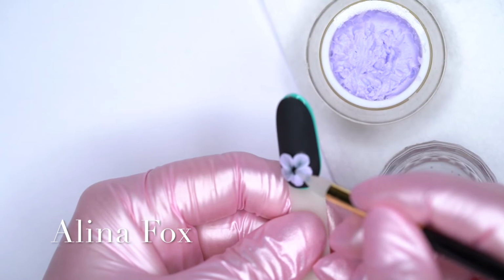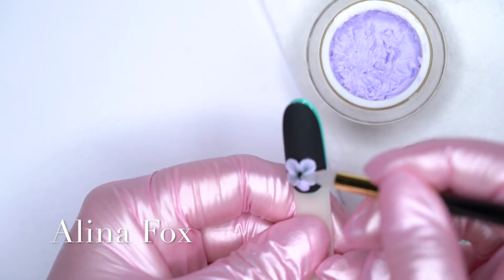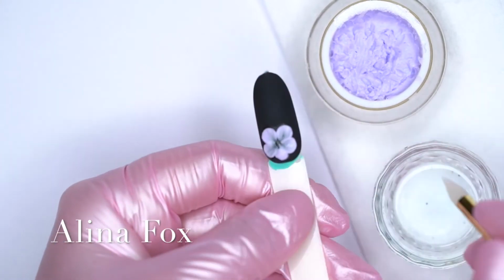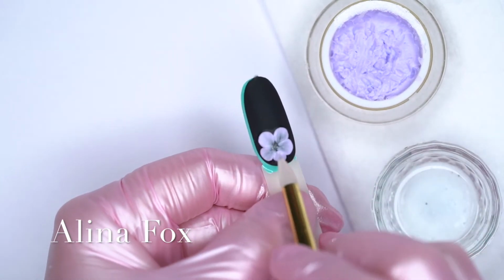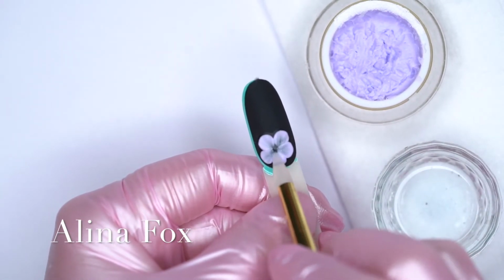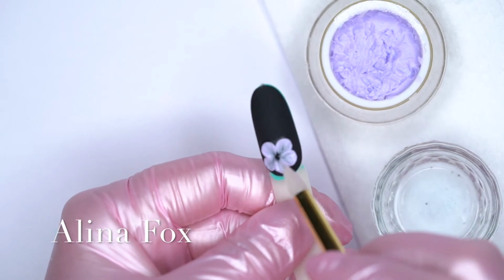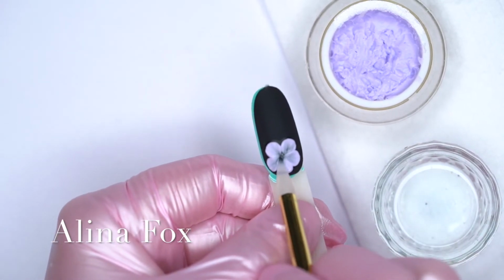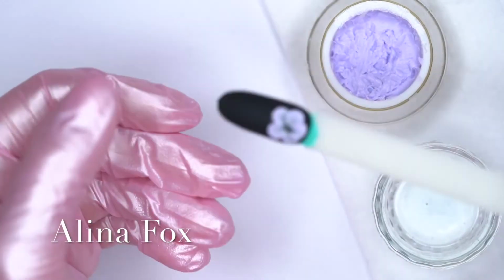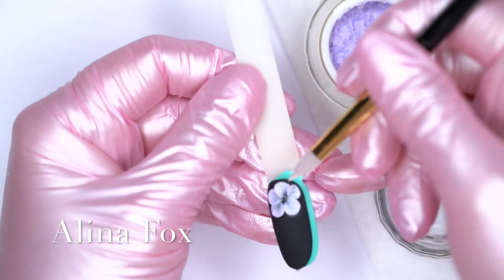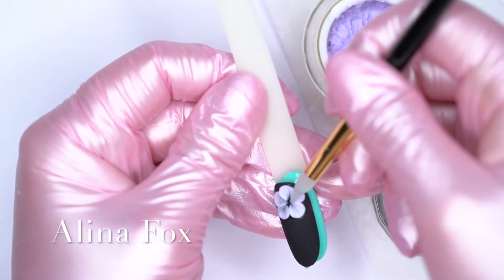So as you can see, when I work with my flower, I press it, and on the side it's actually a little bit of overlap. Like that.